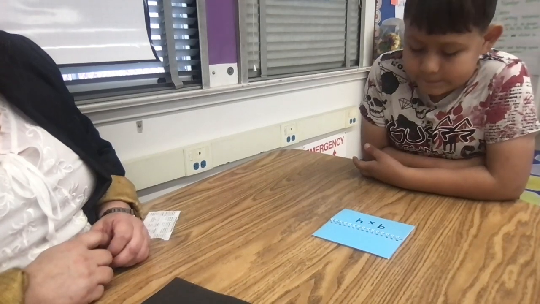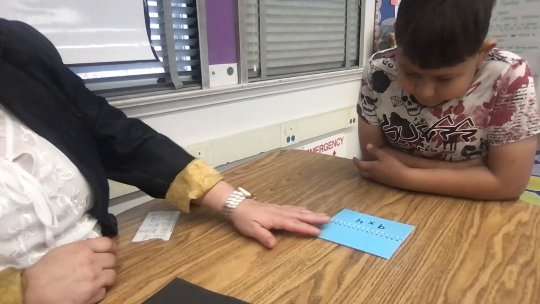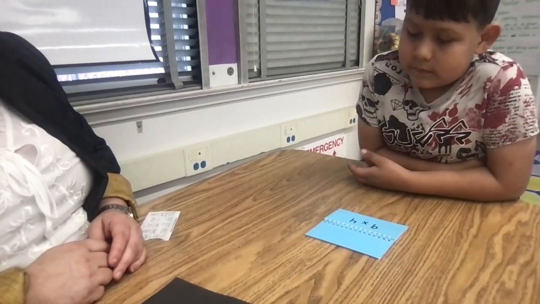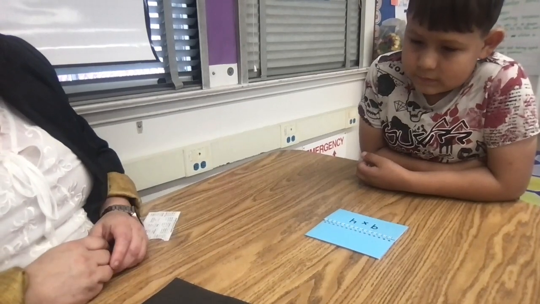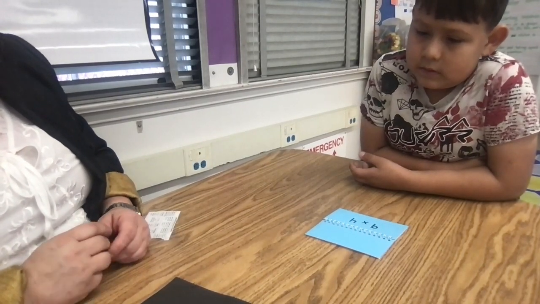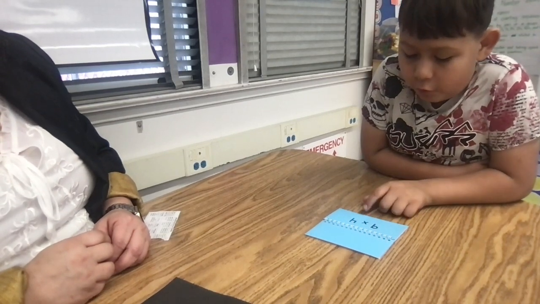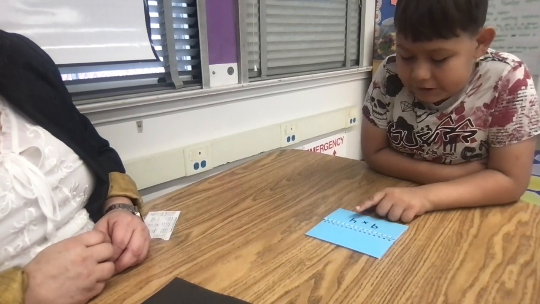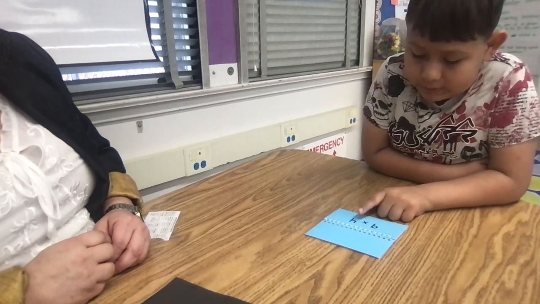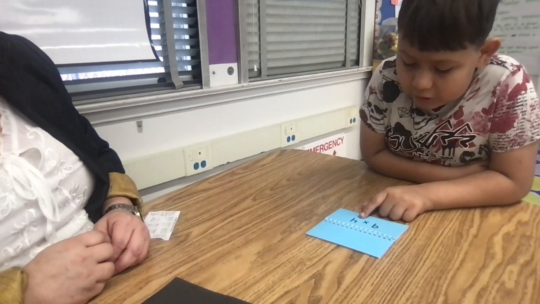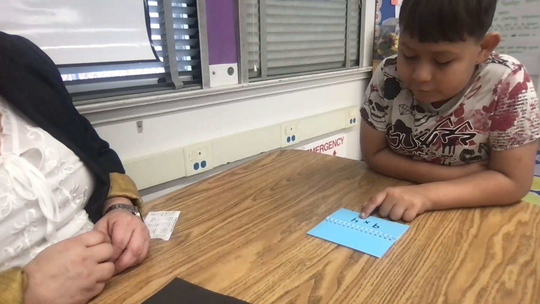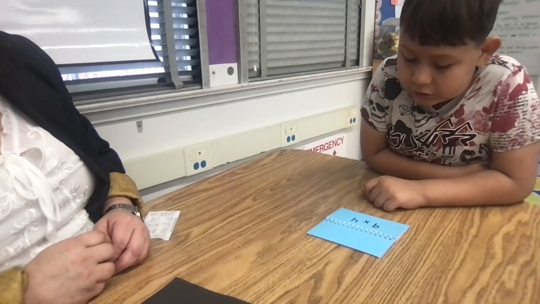Okay. I want to know what it sounded like, because I know you were really thinking about it. How did it sound when you were counting? I was counting by 9, because if it was 4 on this side, and 9 on this side, I'll be counting by 9 first, and 4, because 4 is the smaller number.